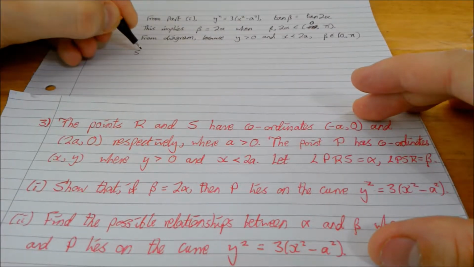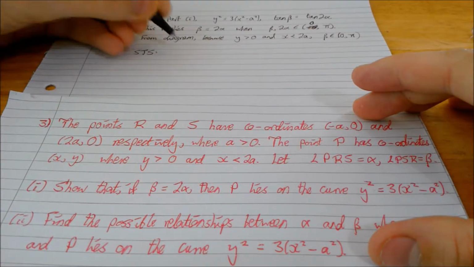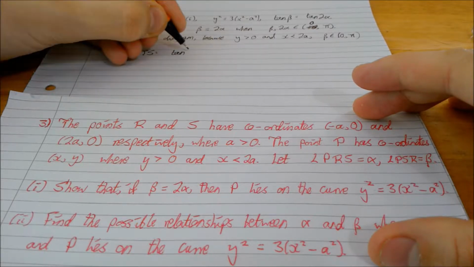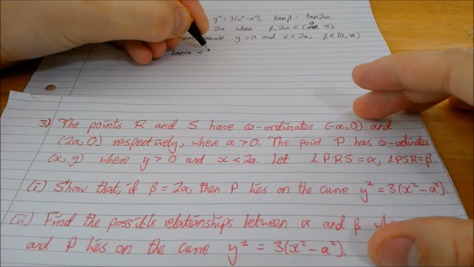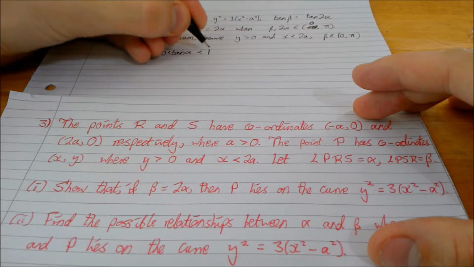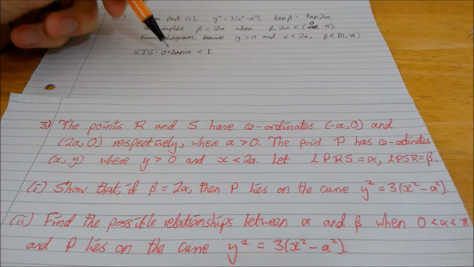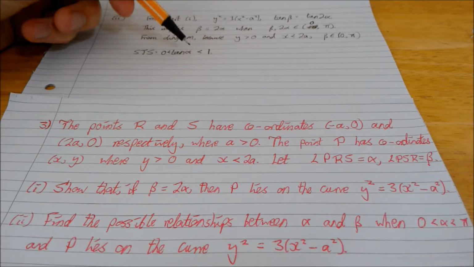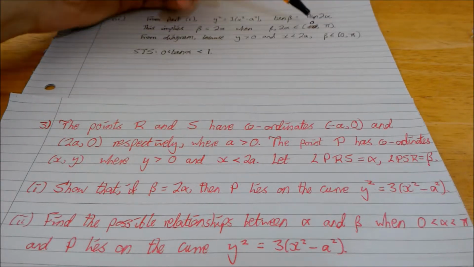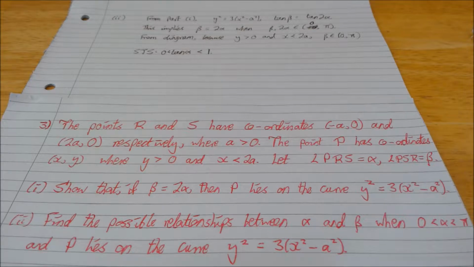So let's say sufficient to show that tan of alpha is less than 1 and greater than 0. Okay? And that is because this implies that alpha will be between 0 and pi by 4, sorry. And that will be sufficient for us.